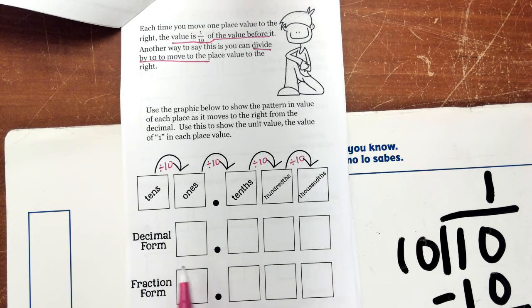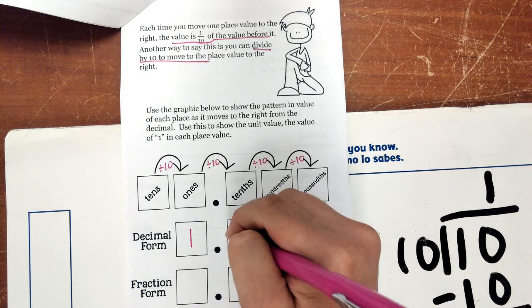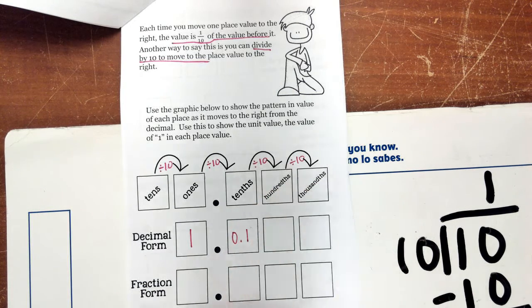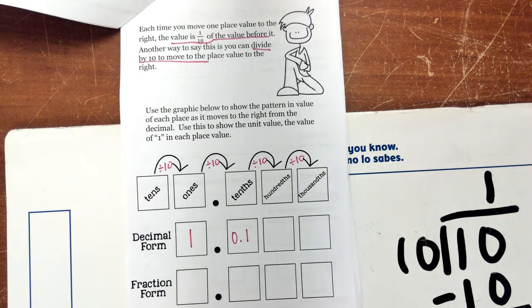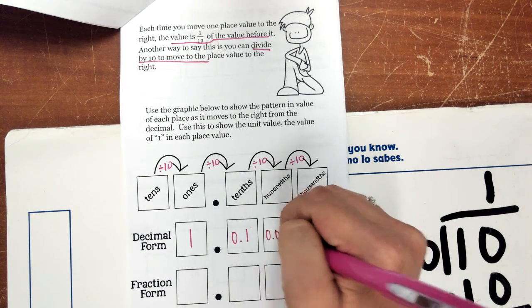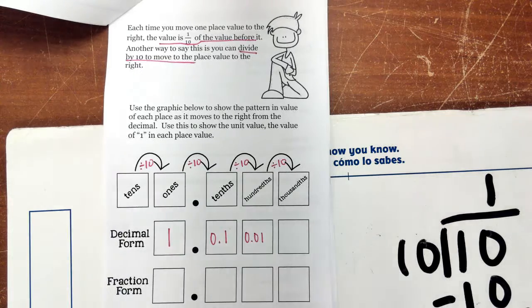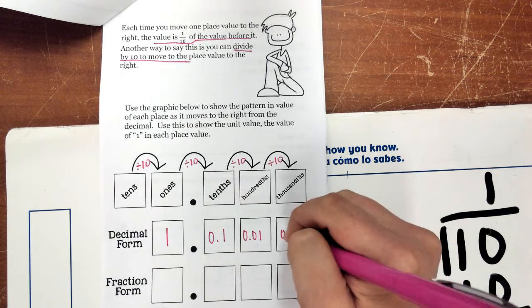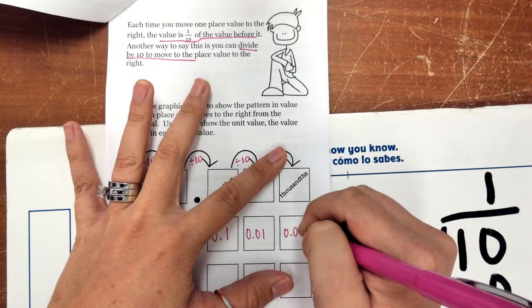So we just have one place to the left. That's our ones place. It's just going to look like this as a decimal. Tenths as a decimal is going to be one place value to the right of the decimal. Hundredths are going to be 2 place values to the right of the decimal. And thousandths are going to be 3 place values to the right of the decimal.